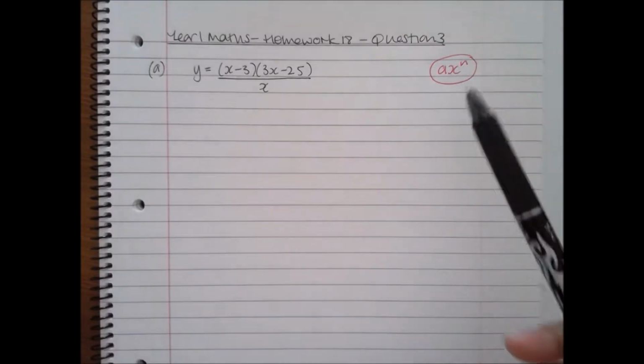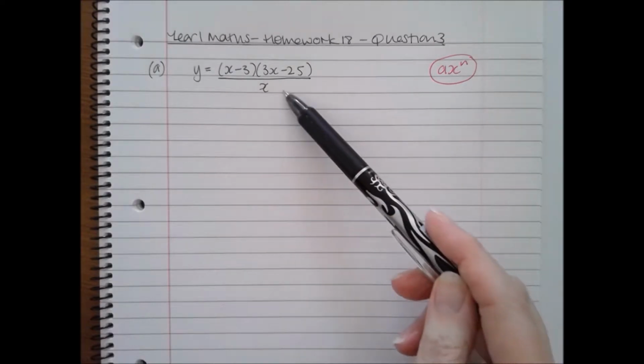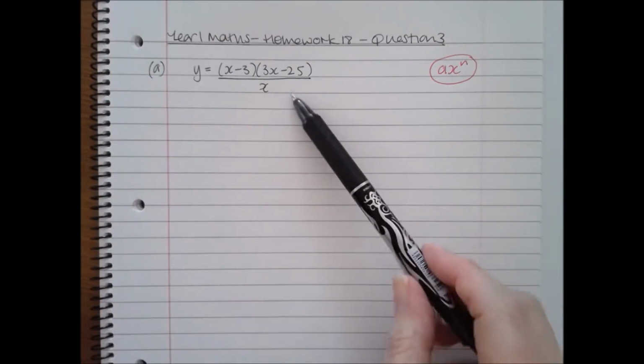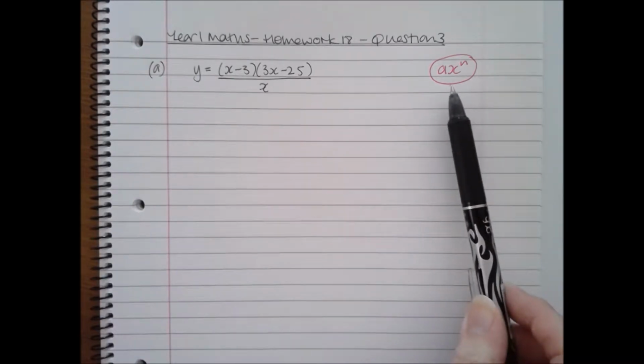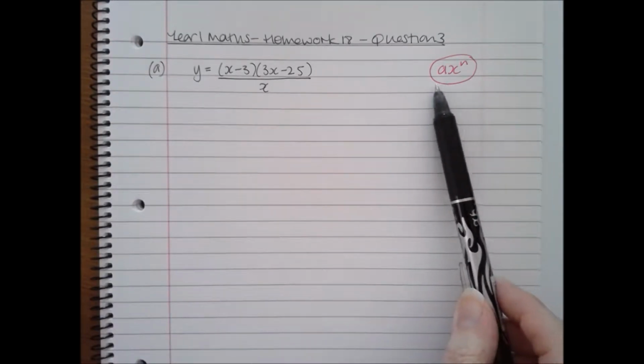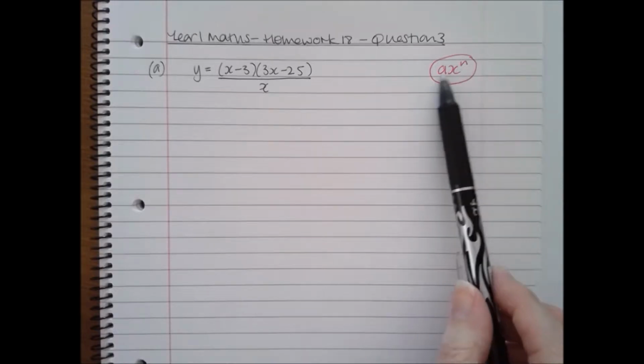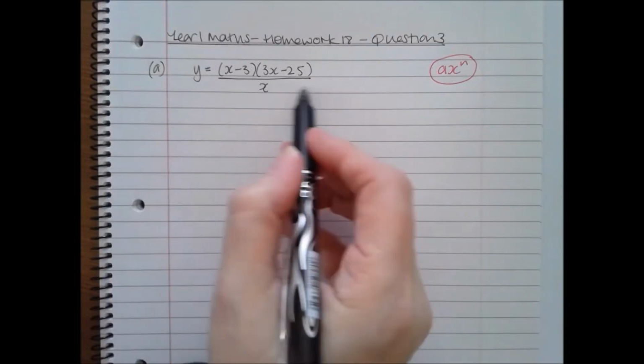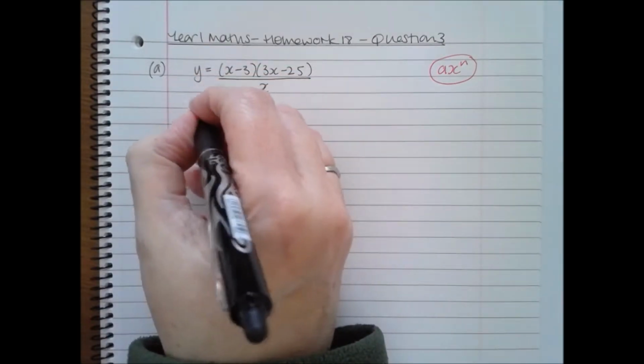Homework 18 question 3 gives us this expression and asks us to find dy/dx. Hopefully you remember that before you can differentiate anything, you have to have all the terms in this format, ax to the n. So what we need to do first of all is simplify this.